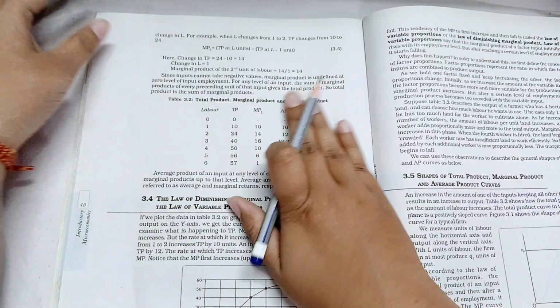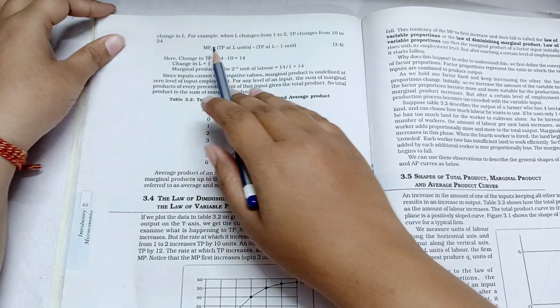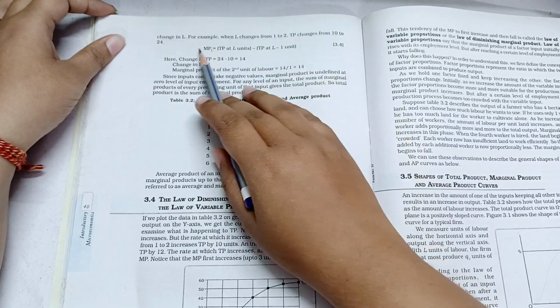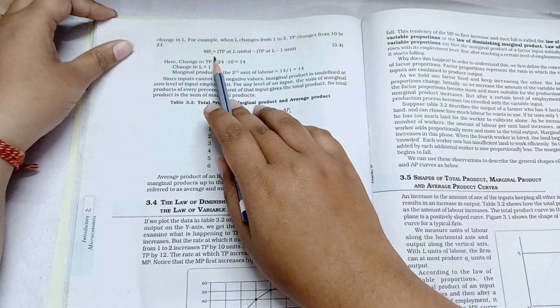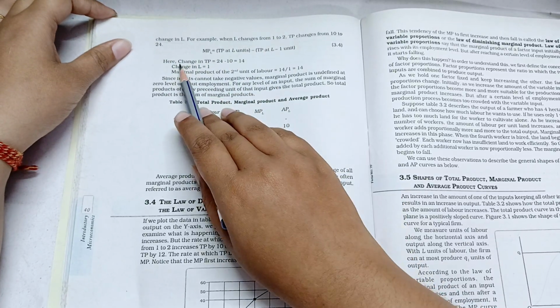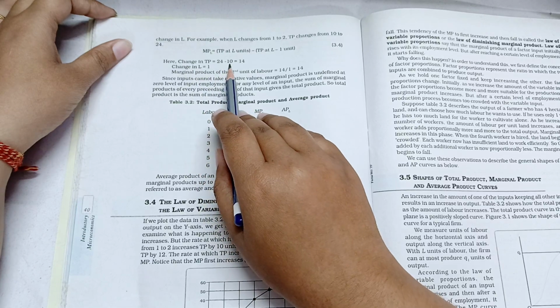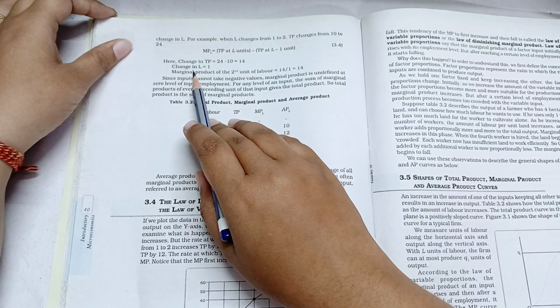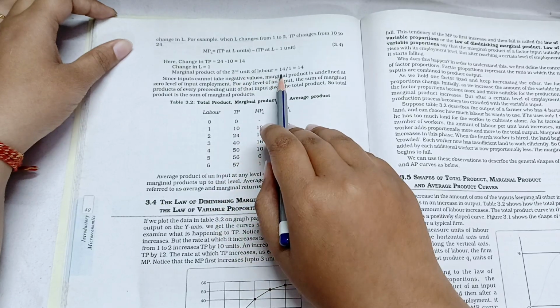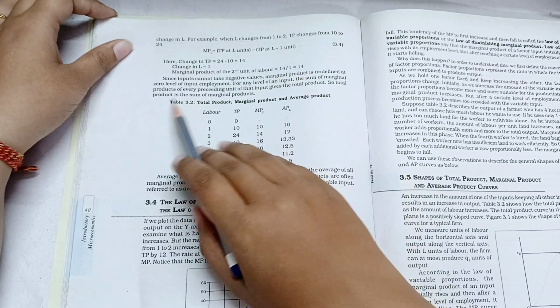Values in this column are obtained by dividing change in TP by change in L. For example, when L changes from 1 to 2, TP changes from 10 to 24. MPL equals TP at L units minus TP at L minus 1 unit. Here change in TP equals 24 minus 10 equals 14. Change in L equals 1. Marginal product of the second unit of labor equals 14 by 1 equals 14.